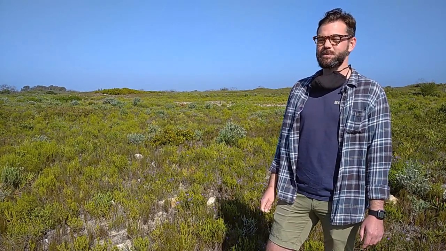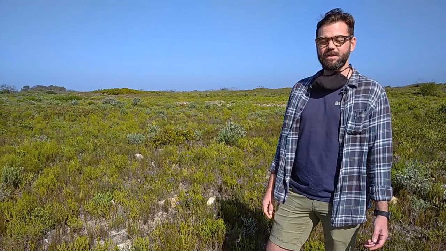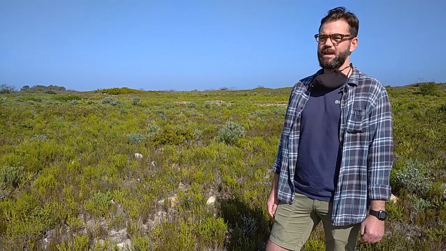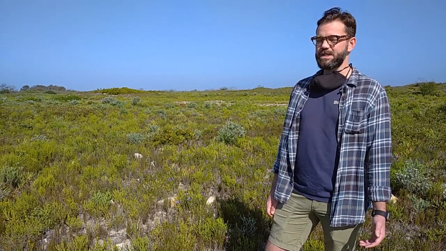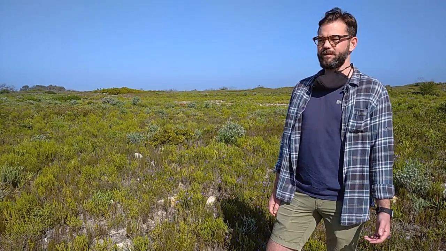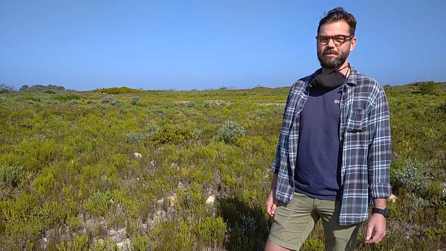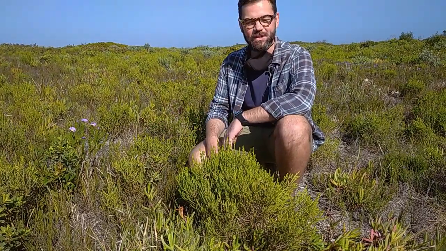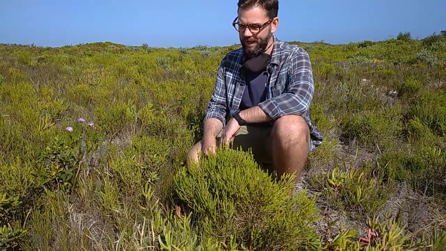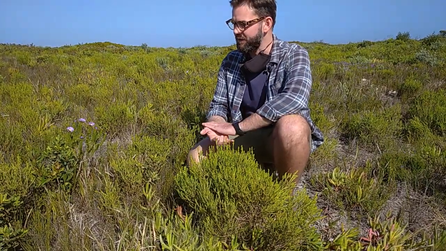What we'll be doing today is walking around through the veld and exploring some of the species that are typical of the vegetation types, as well as some of their ecological features of the fynbos, the fire-adapted thickets, and the forests.